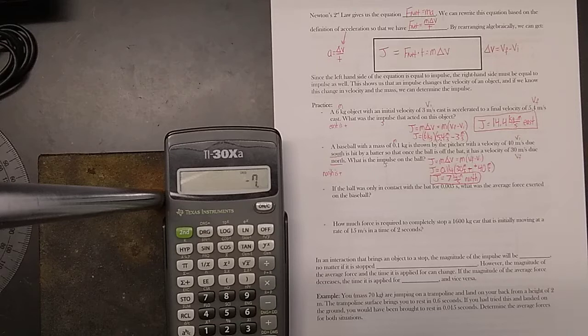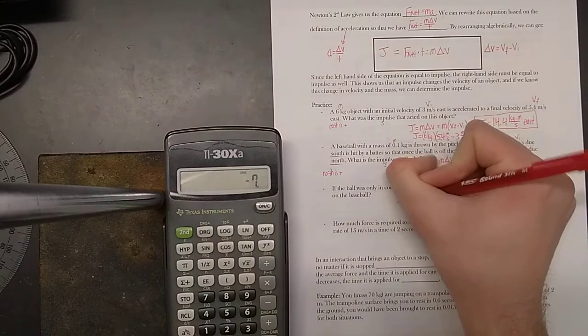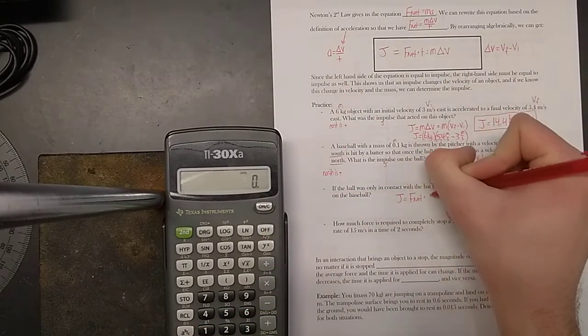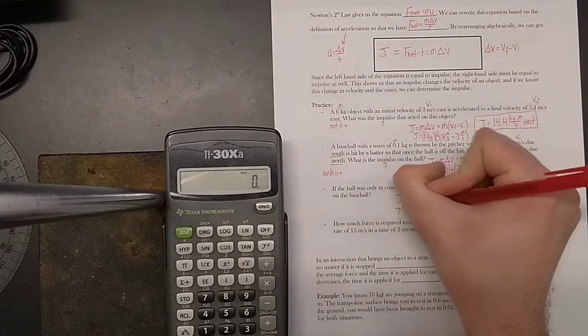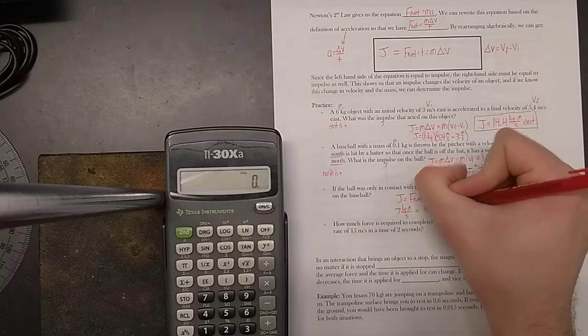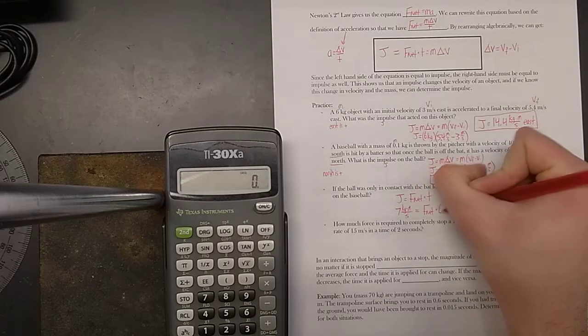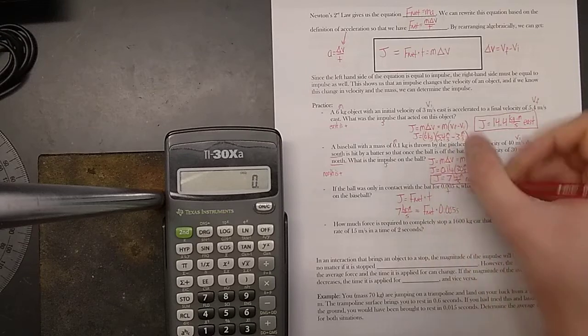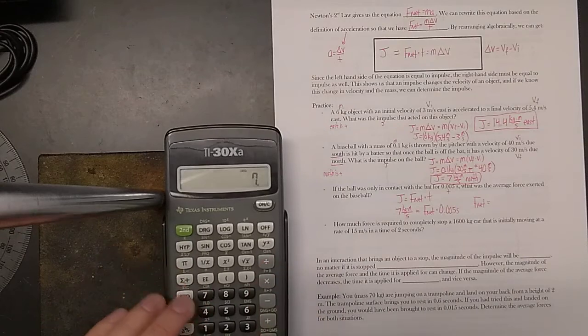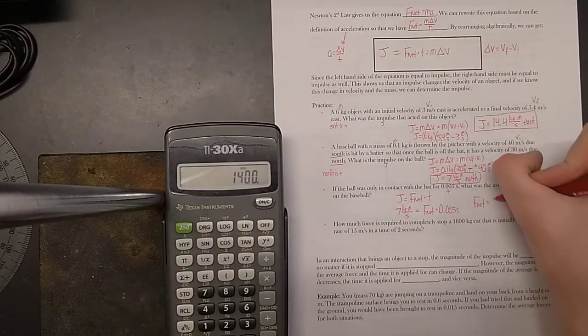A couple more examples. This is going back to that other one. If the ball was only in contact with the bat for 0.005 seconds, what was the average force exerted on the baseball? Well, we already know the impulse now. Let's go back to saying that north is positive. And we're looking for the net force, and we have the time. So 7 kilograms times meters per second equals the net force times 0.005 seconds. We're going to divide that over to the other side. The average net force exerted on the baseball when this person hit it was 1,400 newtons.